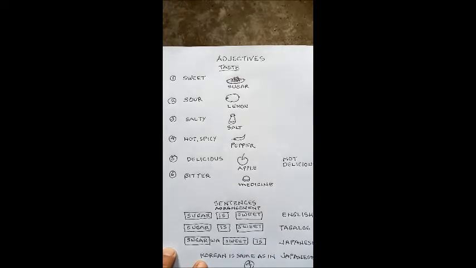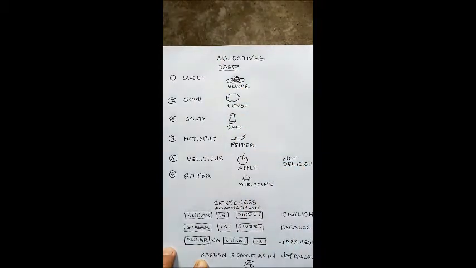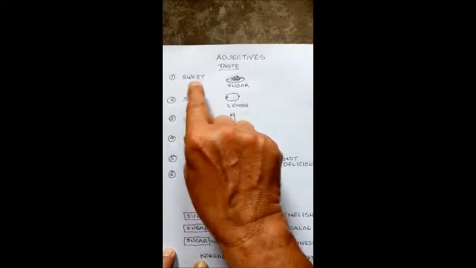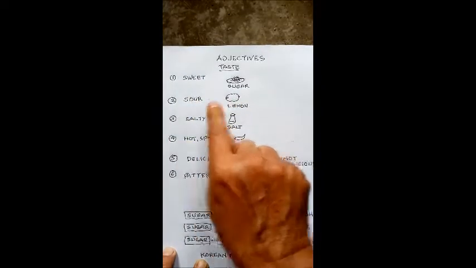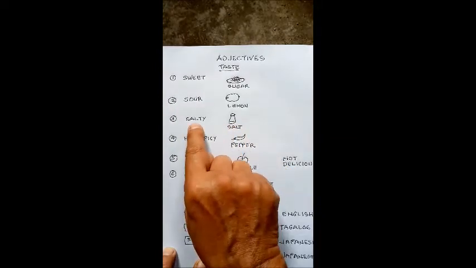English adjectives. In Japanese, adjective is keiyoshi. In Korean, adjective is hyongyongsa. So, we're now talking about the adjectives of taste. Here, taste. With your mouth, with your tongue. So, sweet. There is sugar there, and it indicates sweet. Lemon indicates sour. Salt here is salty.